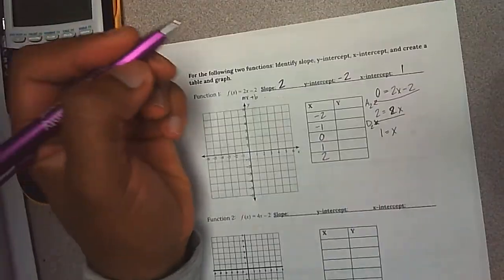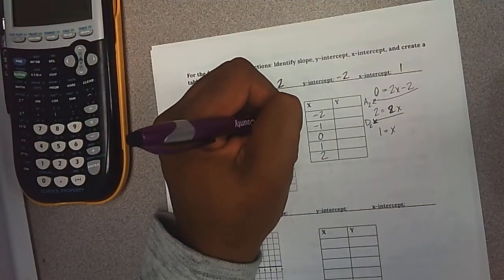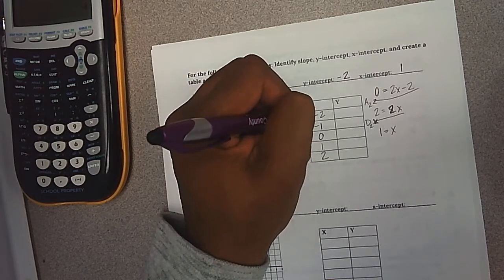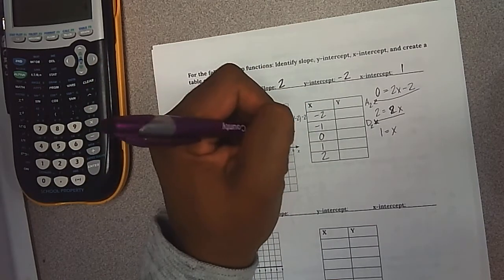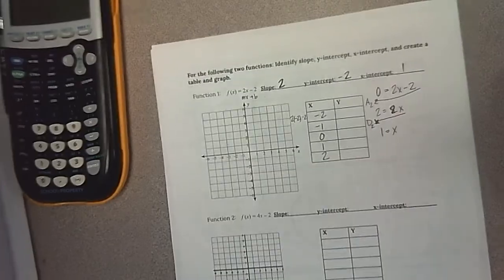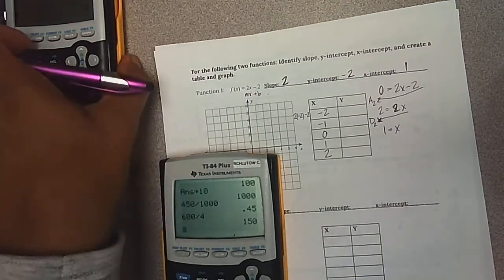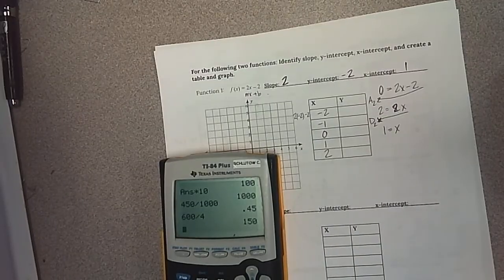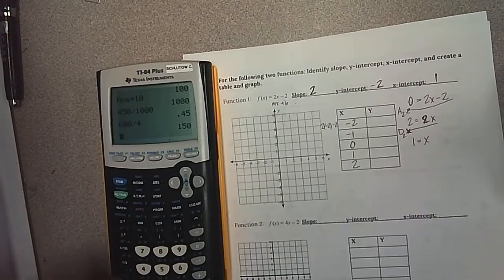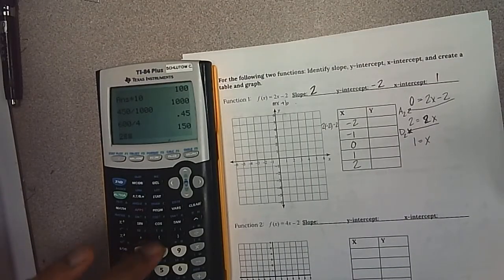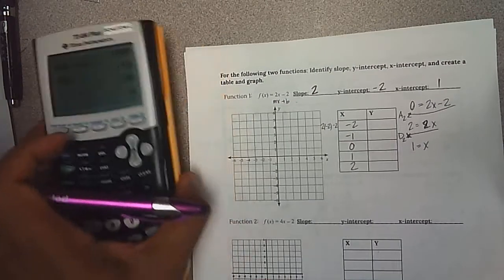Alright, so let's do this. So this is 2 times -2 minus 2. Oh, let's do this. Alright, so my previous calculator was emotional. Let's see if this one does it. So this is going to be 2 times -2 minus 2, which is -6.